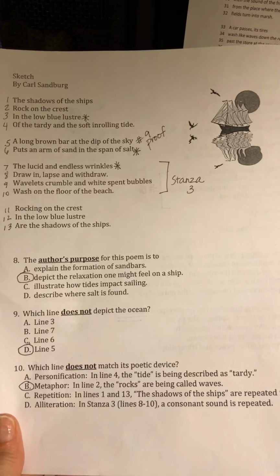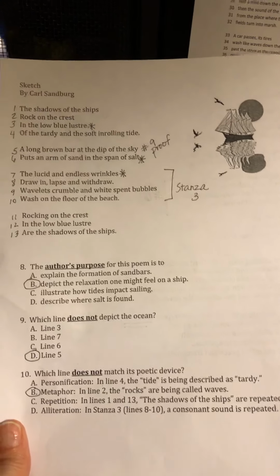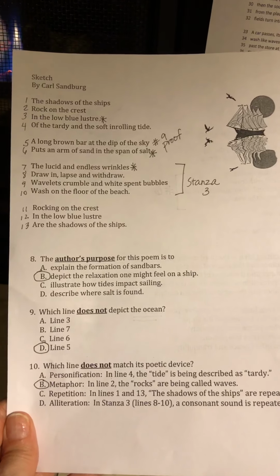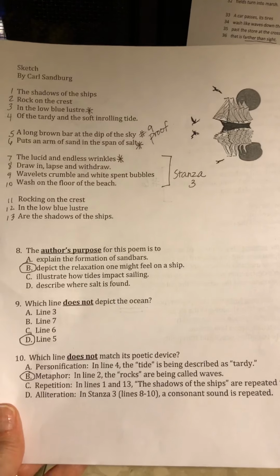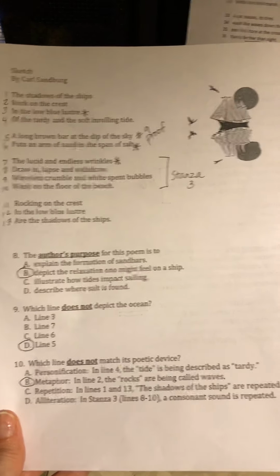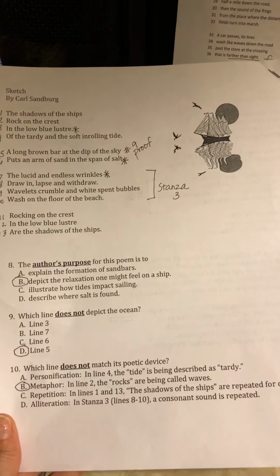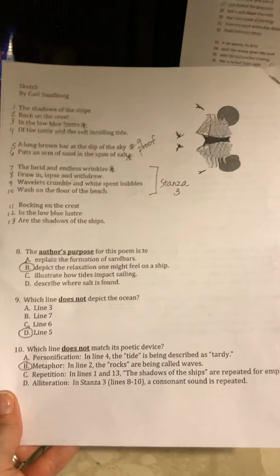The metaphor in line 2, the rocks are being called waves. That is just not what is happening there. It's more like the rock on the crest is the movement of the ship. And you can go through A, C, and D and double check and make sure that they are personification, repetition, and alliteration, and you will find out that indeed they are.